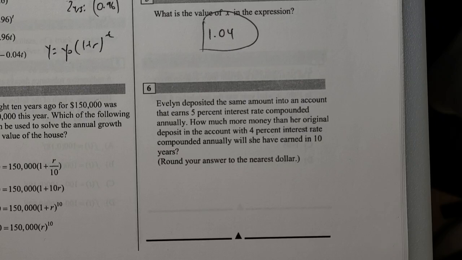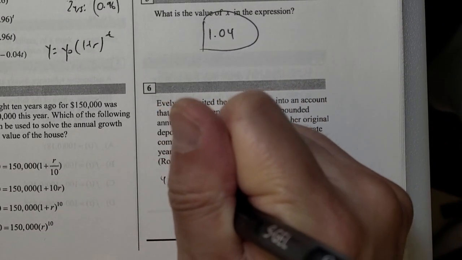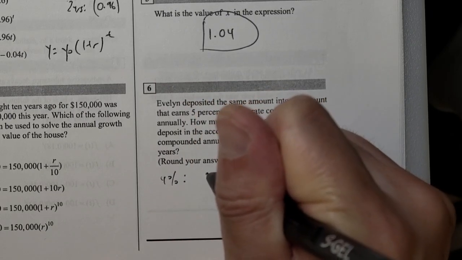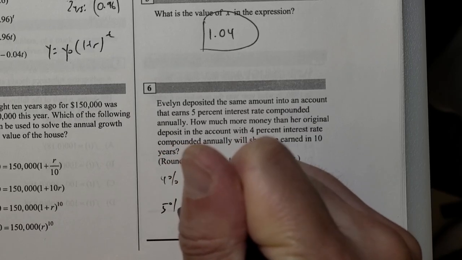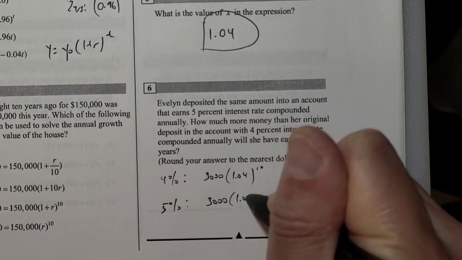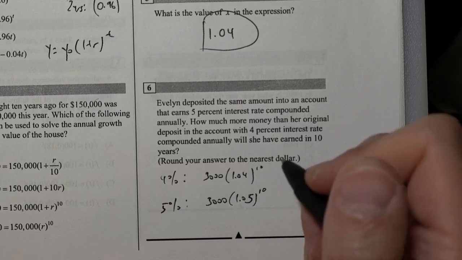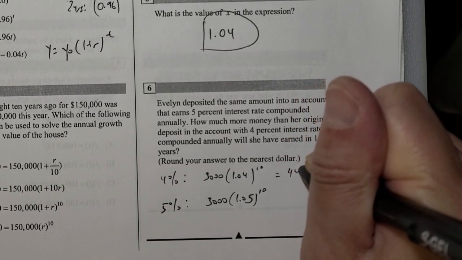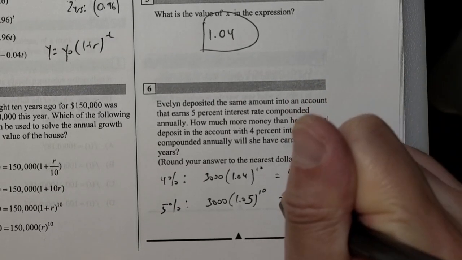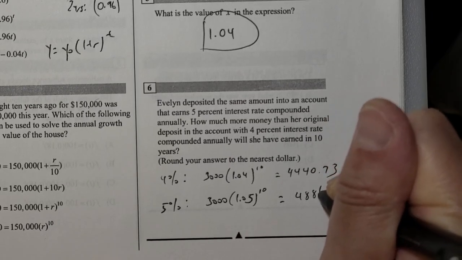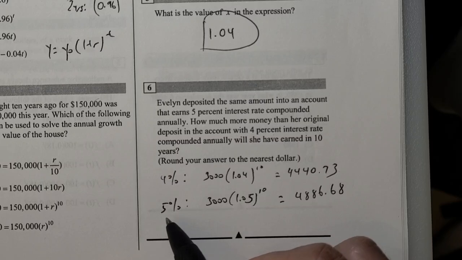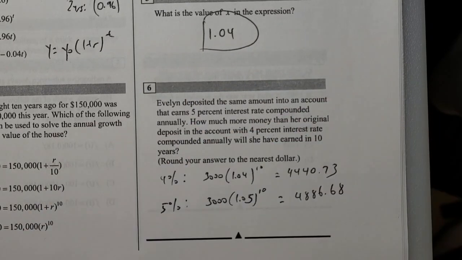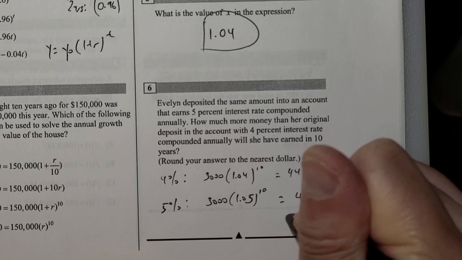earned in 10 years? Okay, so for the 4% account, it's 3,000 times 1.04. How many years? 10 years. In the 5% account, it's 3,000 times 1.05 to the 10th power. Plug these two into your calculator. The first one you get 4440.73. The next one you get 4886.68. Subtract the two. Clearly, this 5% would make more, as we expected. That's $446 more, about.